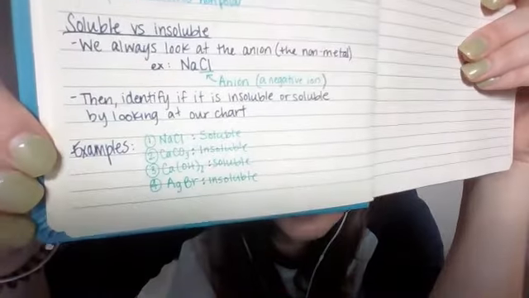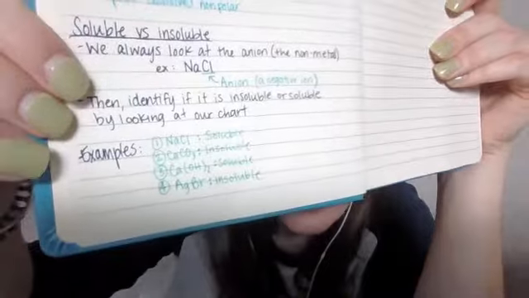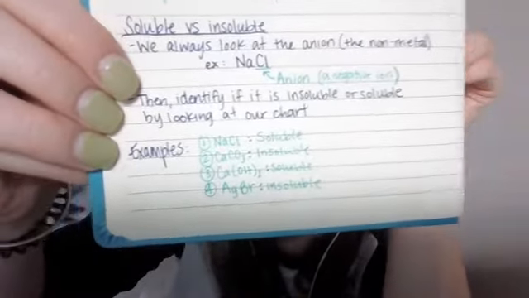So that's all we're going to do for today. We have NaCl, calcium carbonate, calcium hydroxide, silver bromide, and their solubilities. So use that chart. I'm about to put an assignment onto Google Classroom. Please do the assignment, submit it using the Google form that is attached, and that will be due next Tuesday.